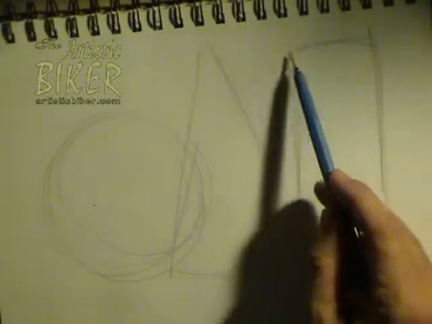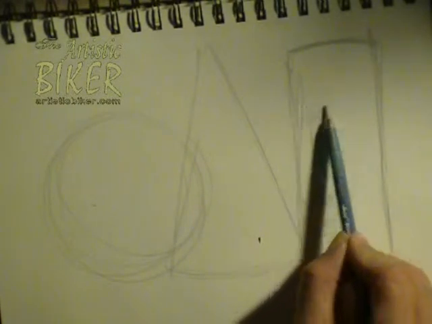the way we did our column last week, and I'm going to go through this part real quick. If we do our column the way we did our column last week, we have our shadow here where the body of the column casts a shadow on itself.